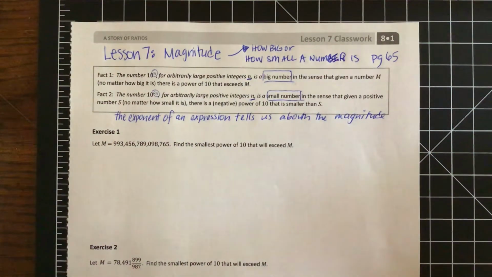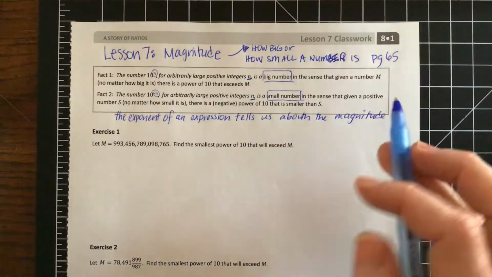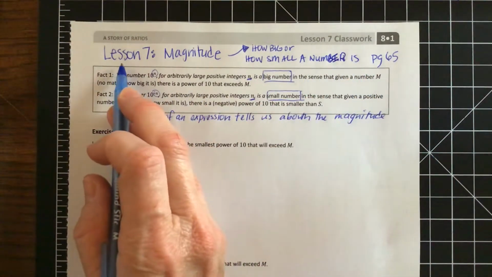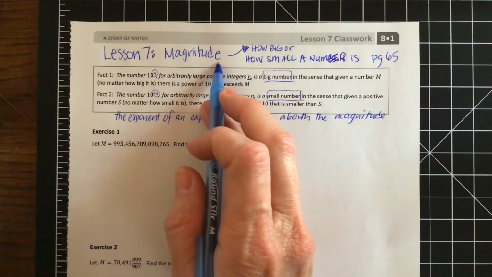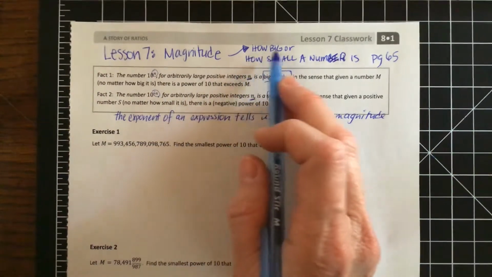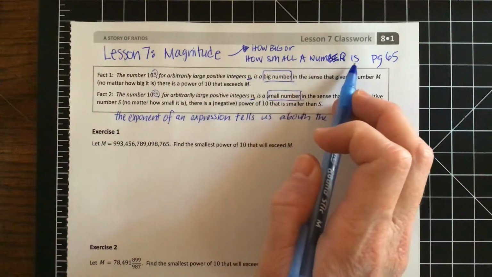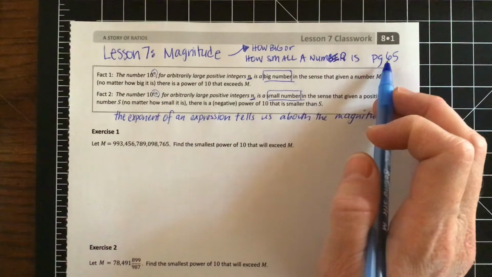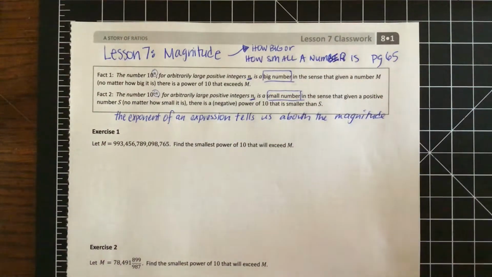All right, guys, this is lesson 7, and this is called magnitude. Magnitude is really how big or how small a number is. And it is on page 65 of your workbook.